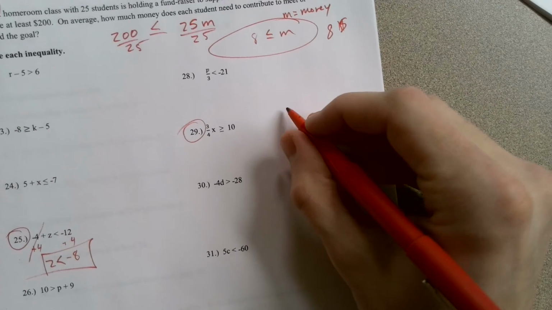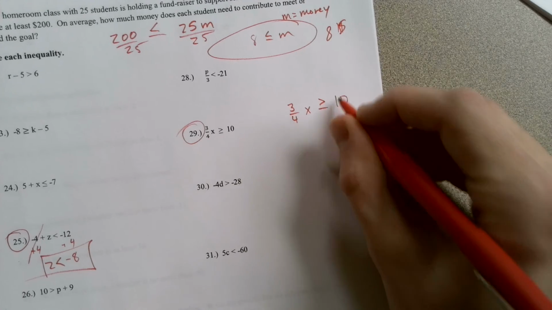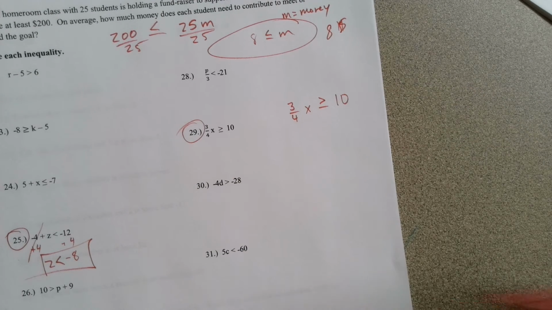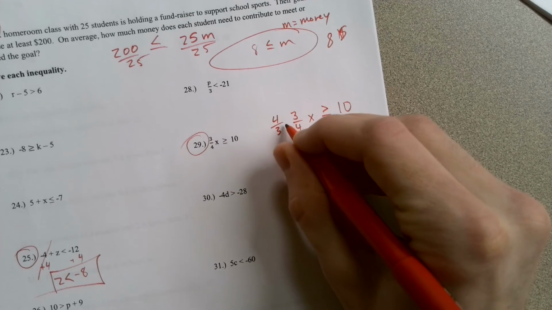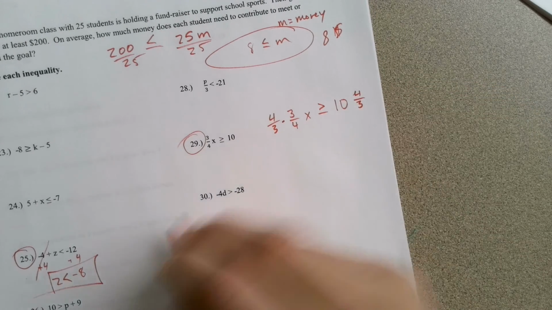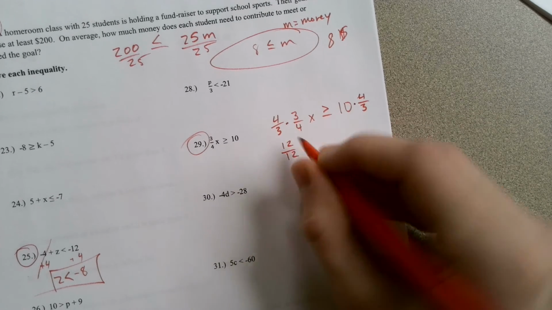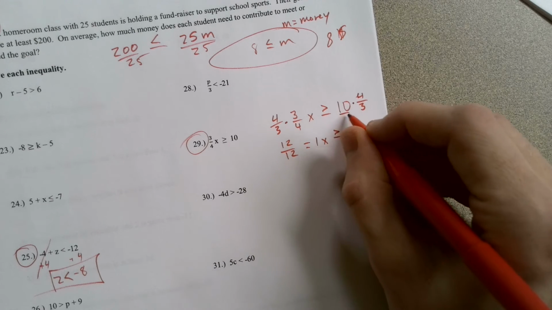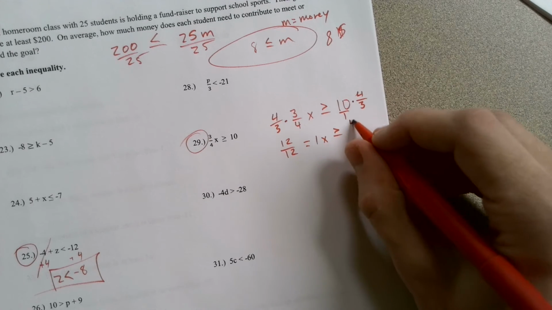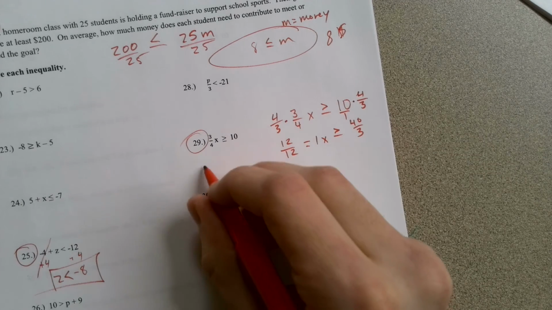All right, this one's a little bit of a review of some stuff we've done a while back. We've got this fraction here. There's a few different ways you can do this. We have to get x by itself. My favorite way to undo this is to use the reciprocal. Remember, we're thinking our reciprocal is these flip-flops, so watch this. Whatever I do to one side, I have to do to the other. Right here, 4 times 3 is 12, over 3 times 4 is 12. 12 over 12 is the same as 1. So we have 1x greater than or equal to, I'm going to make this into a fraction on this side. That's going to become 40 over 3. And there's our final answer.